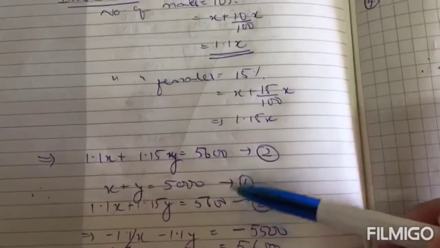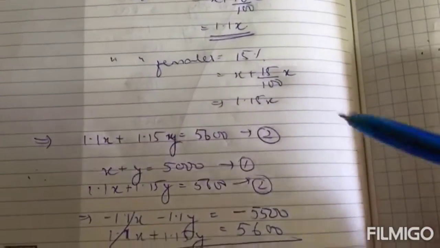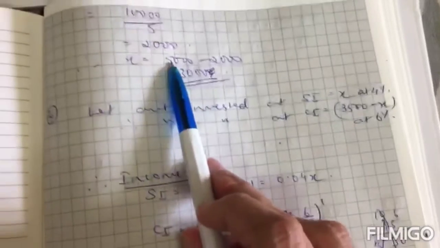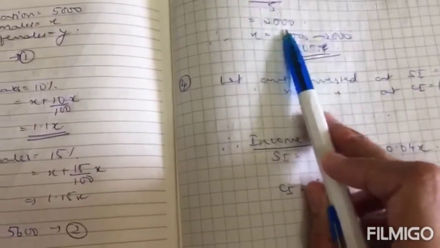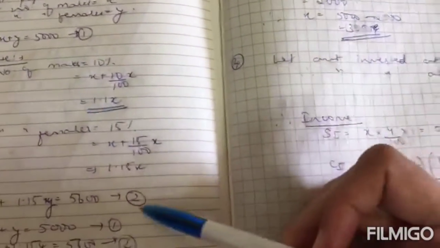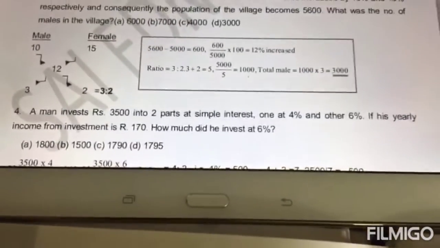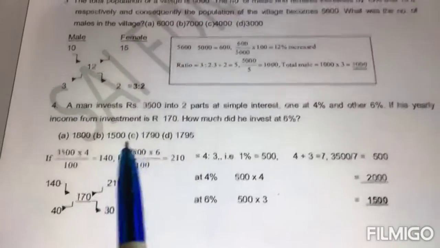Okay, so we have two simultaneous equations. Now we know how to solve simultaneous equations, and when you solve, you will get y is equal to 2,000. When you substitute this value of y in the first equation or second equation, you will get x is equal to 3,000, which is the original number of males. Got it? Okay, number 4.